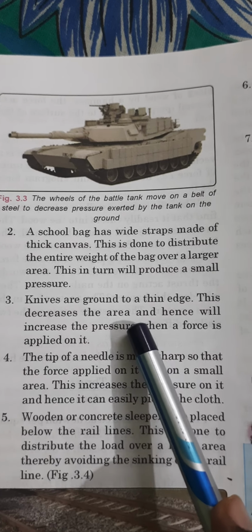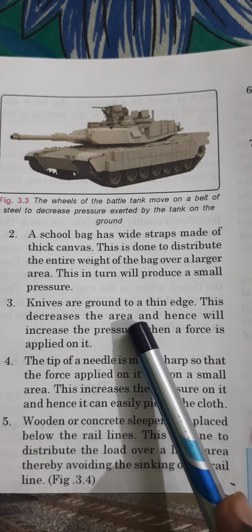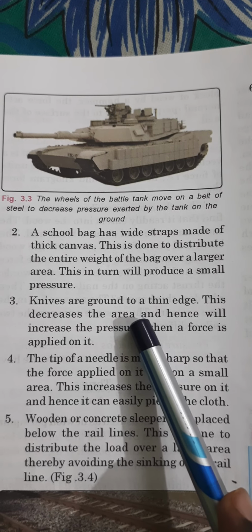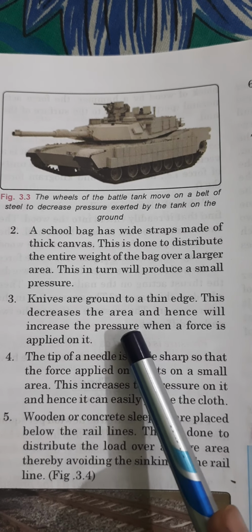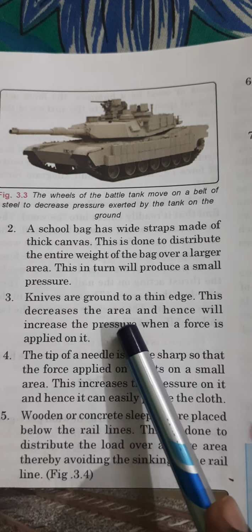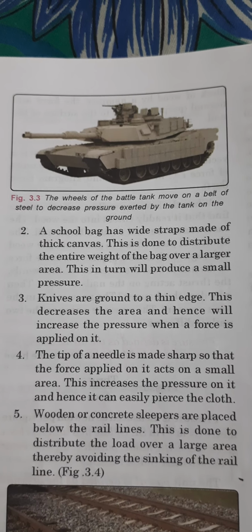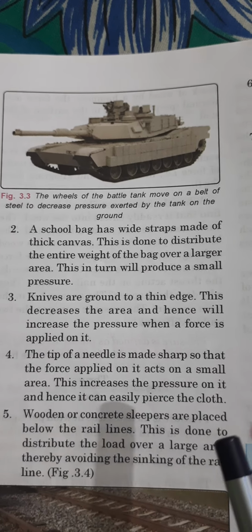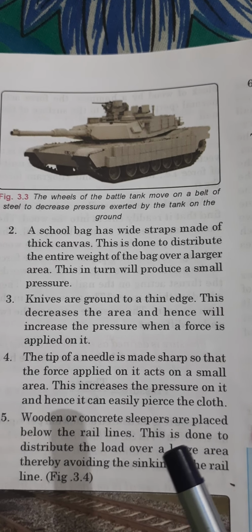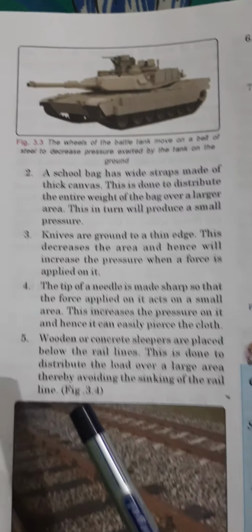A blunt knife has more area and less pressure will be produced on the vegetable when you're cutting it, and you have to put more force or more thrust. So you have to exert your body using a blunt knife. Whereas for a sharp knife, the pressure that is produced is greater, and it is easier to cut vegetables.